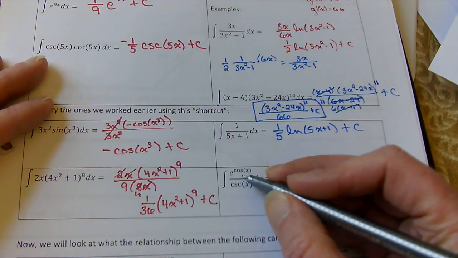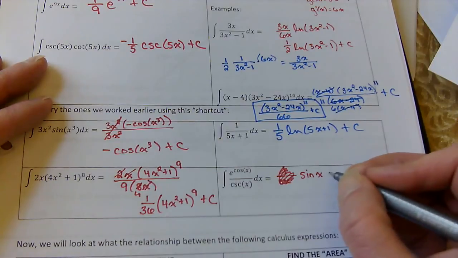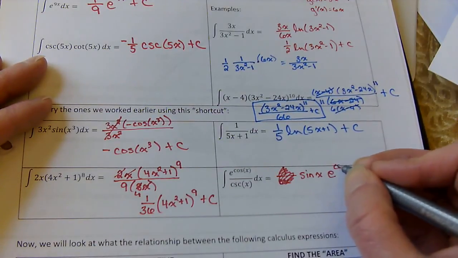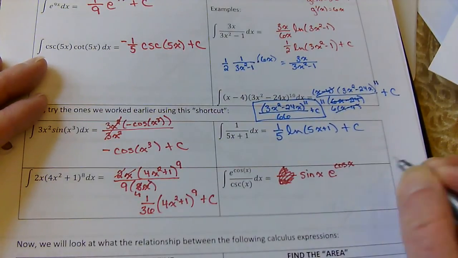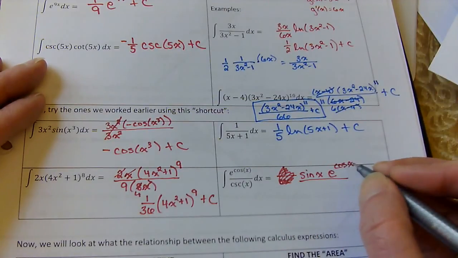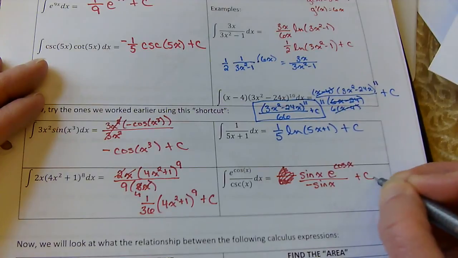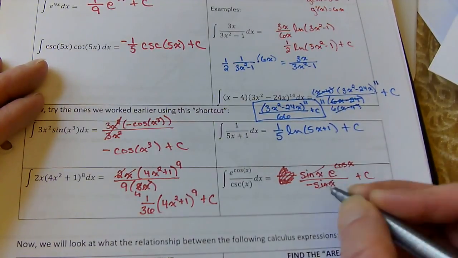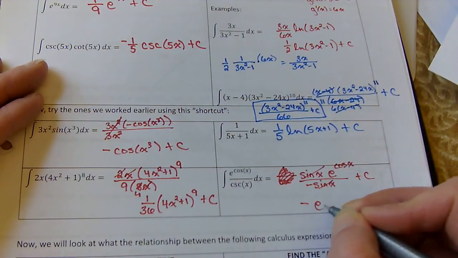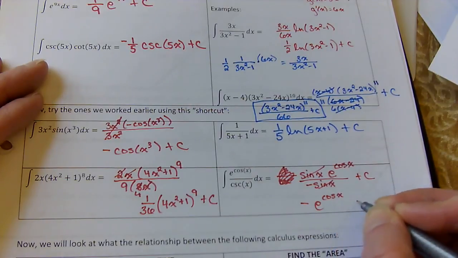And the antiderivative of e to the cosine x would be e to the cosine x divided by the derivative of cosine x, which is negative sine x. These divide out and leave me with negative e to the cosine x plus c.